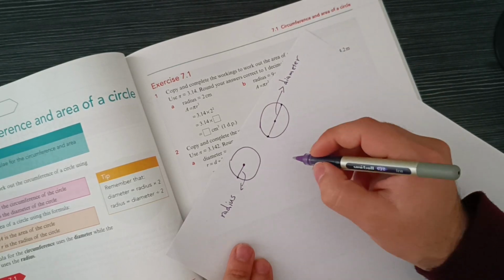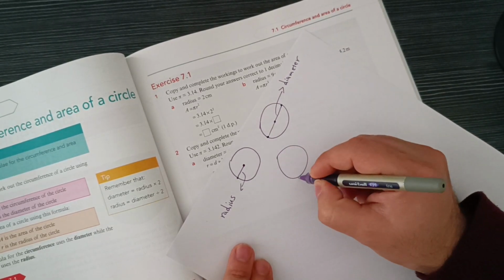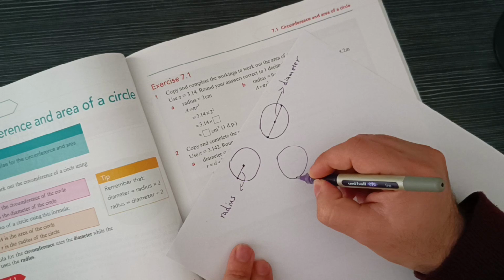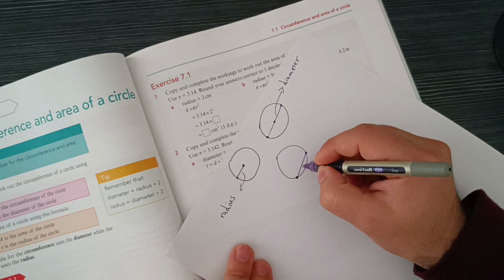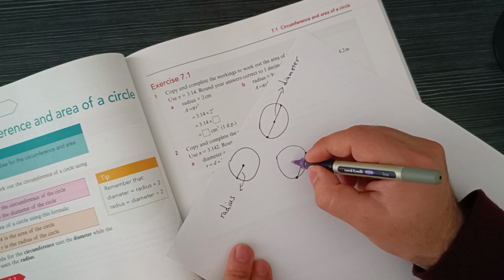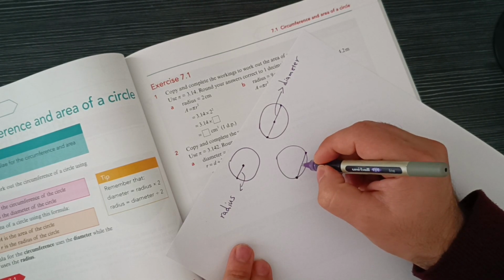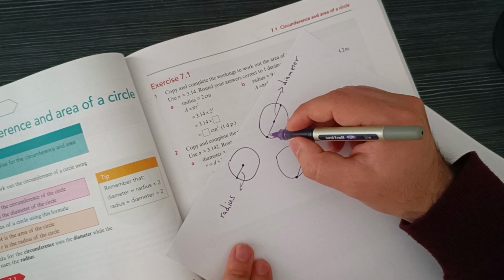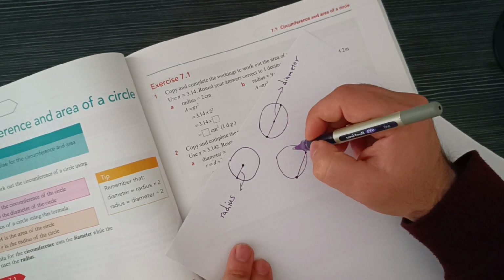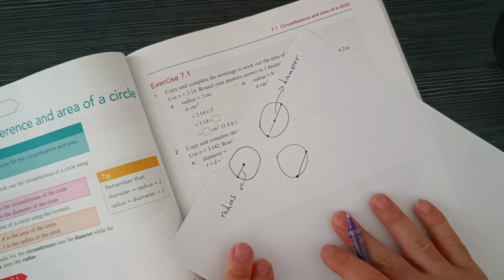By the way, remember that this is also a line from this point to this point, but since it doesn't pass through the center of the circle, we cannot call this one diameter. So diameter is a line from one point to another point of the circle while it goes through the center of the circle.